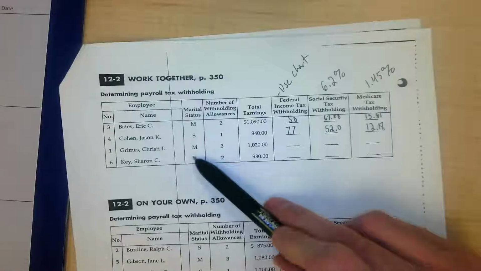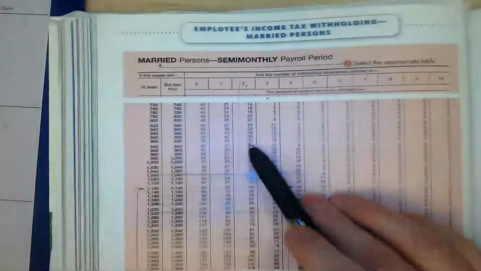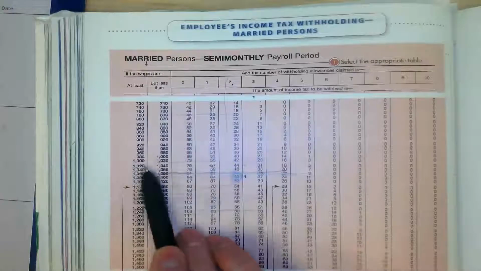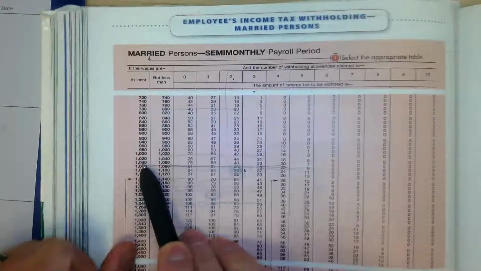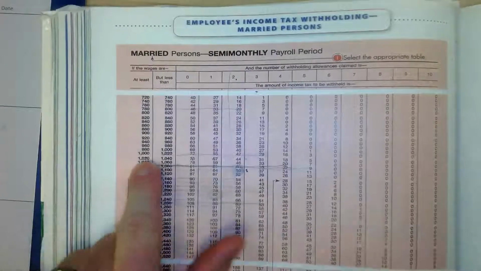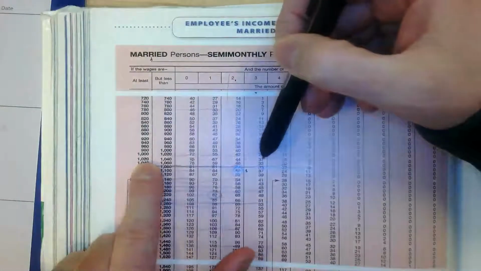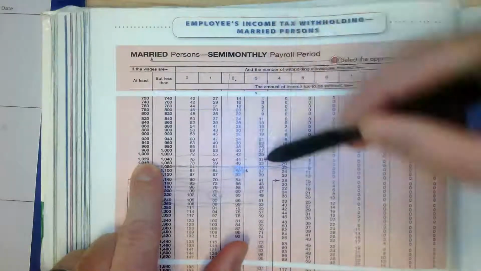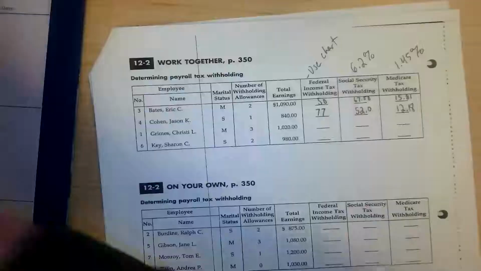Christy Grimes, married, withholding 3, 1020. So look at the married chart. She made 1020, so it's going to be this one, at least 1020. She's withholding 3. So that's going to be 31.